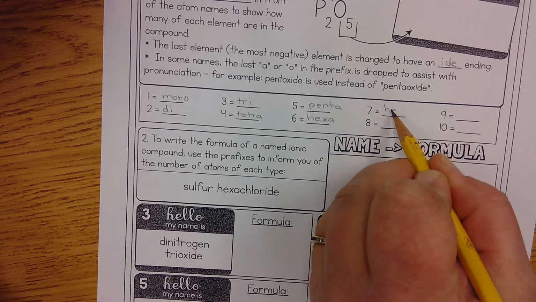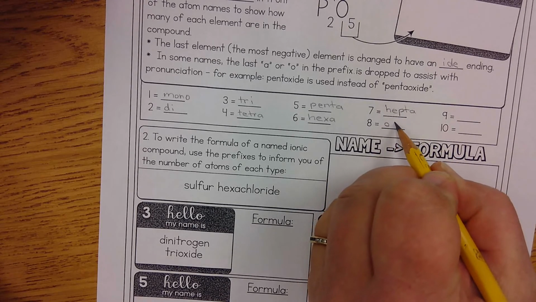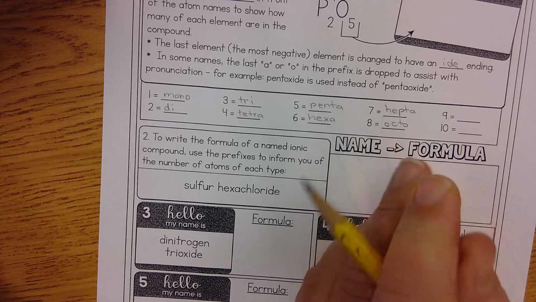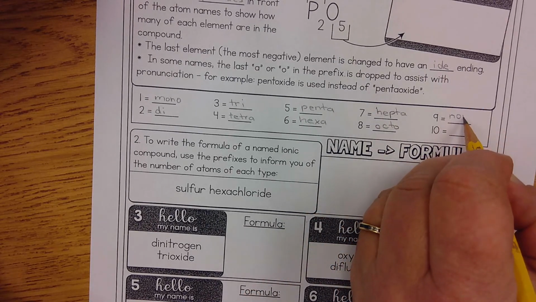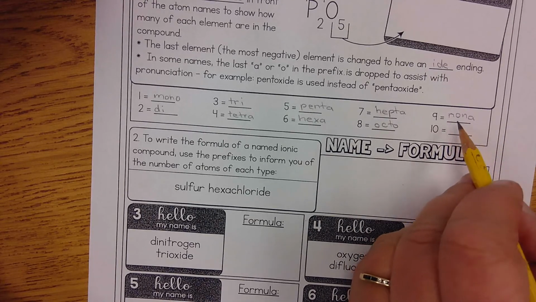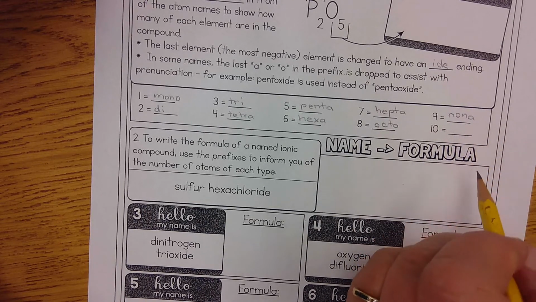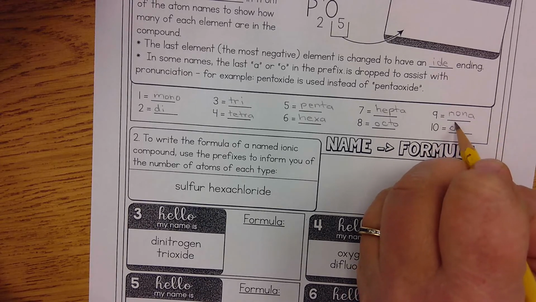7 is hepta, H-E-P-T-A. 8 is octa, actually octo, O-C-T-O. 9 is nona, N-O-N-A, like a nonogram. If you remind me in class to play you the song about the nonogram, I will. I'll forget, but if you remind me, I'll do it. And 10 is deca.